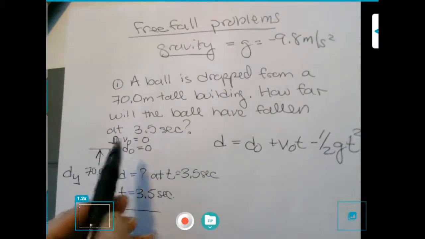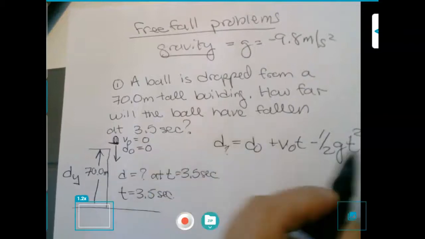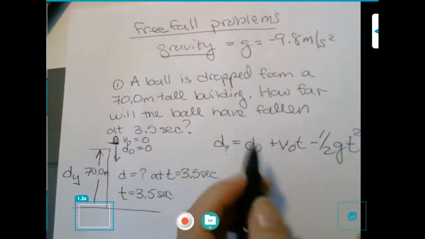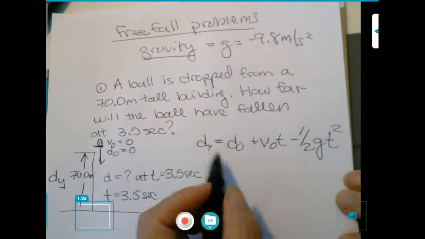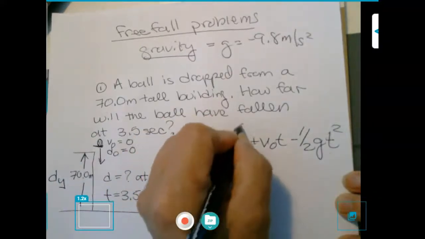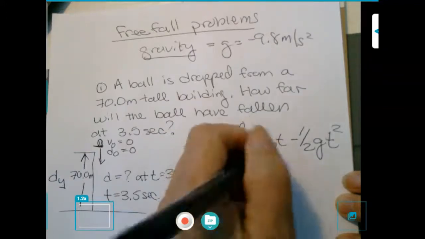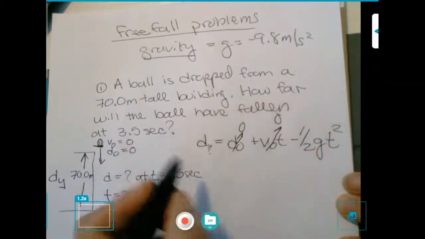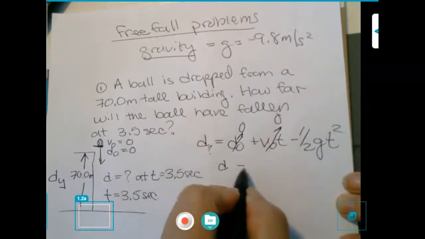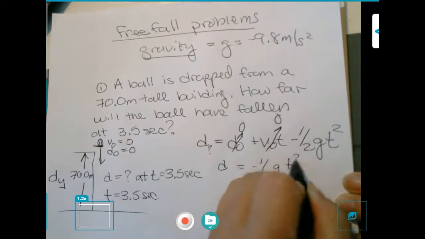So that means we're looking for a certain d for a specific time. It's nice when everything starts from rest. So this goes to 0. The velocity initially starts at 0, so then this goes to 0. So I'm left with d is equal to minus 1/2 gt squared.